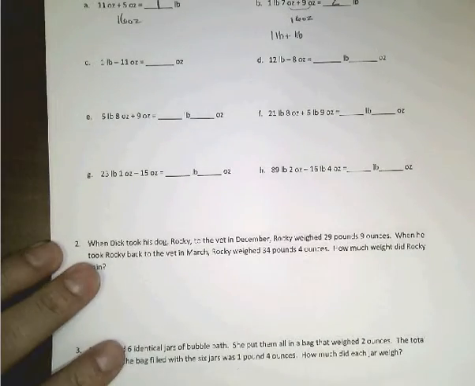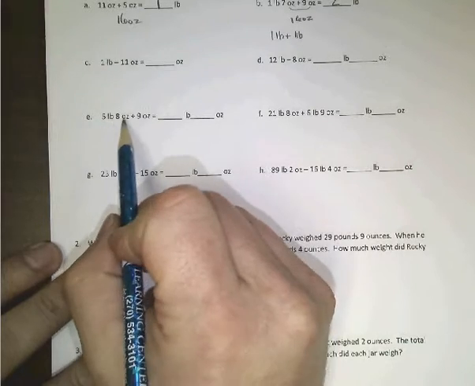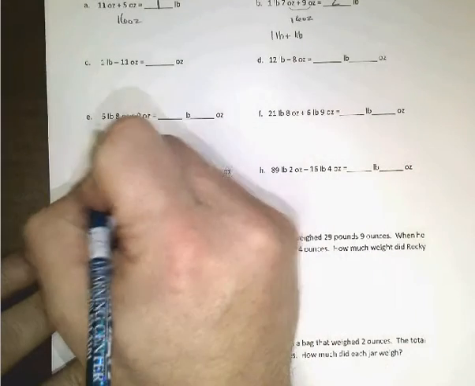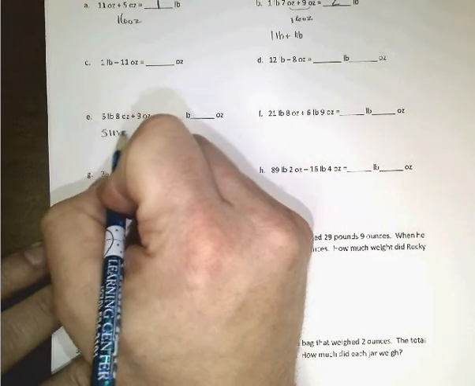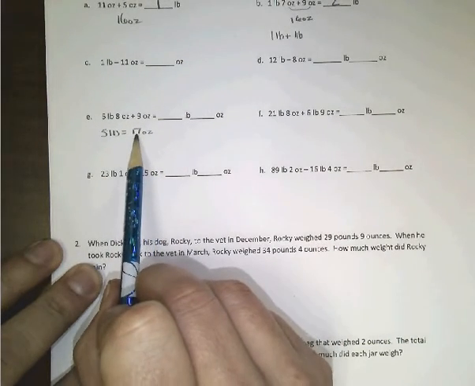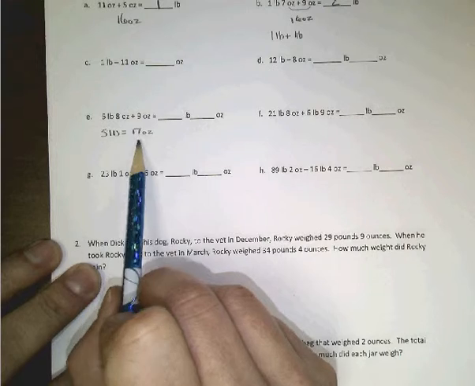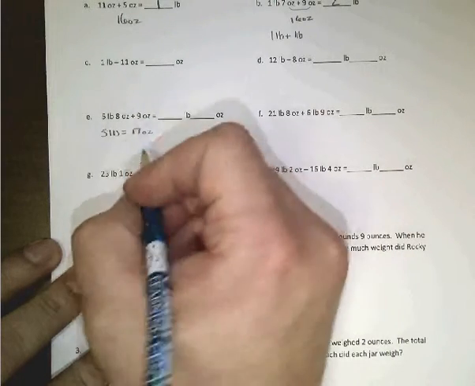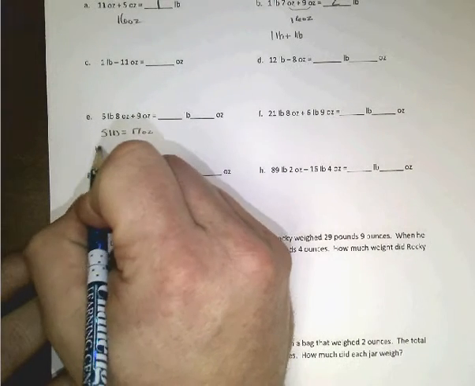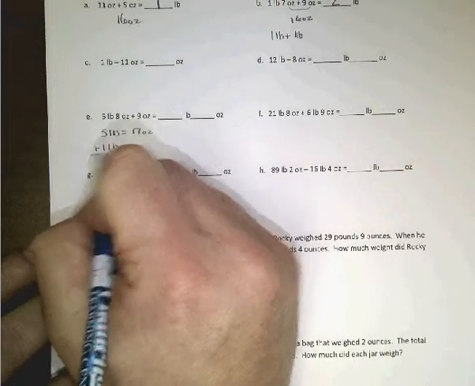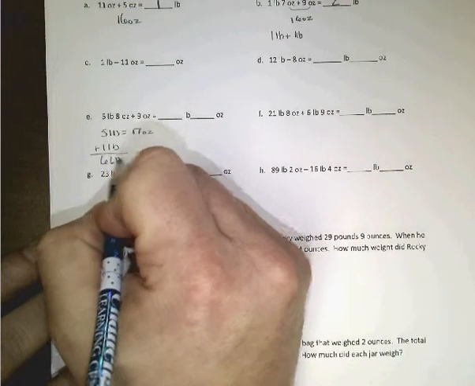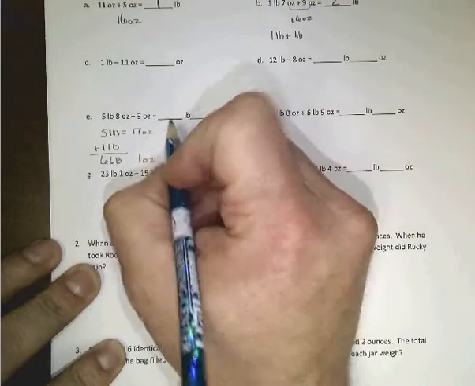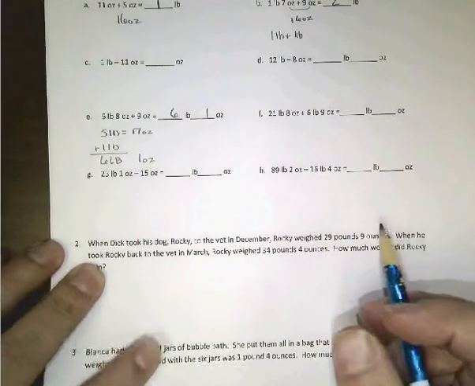Skipping down to E, we have 5 pounds 8 ounces plus 9 ounces. We're going to have 5 pounds plus 17 ounces. We know that 16 is a pound. 17 is larger than 16, so we can pull out a pound, and that will leave us 1 ounce left over. So if we add 1 pound to 5 pounds, that would be 6 pounds. Then we said we had 1 left over, so that's going to be 6 pounds 1 ounce.